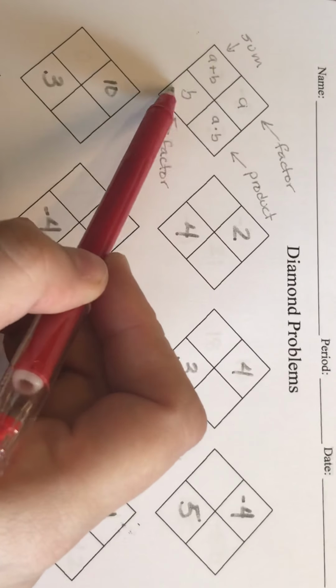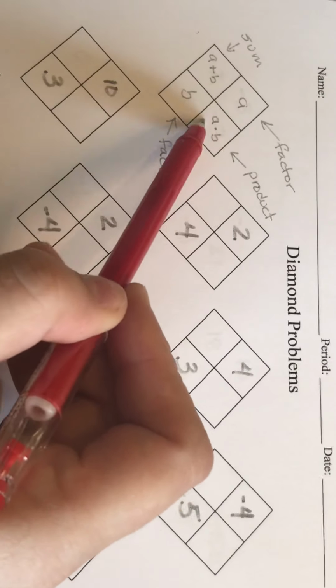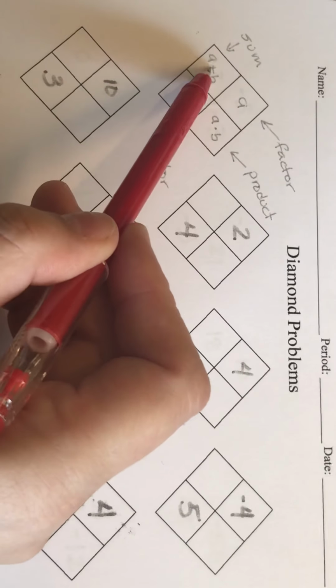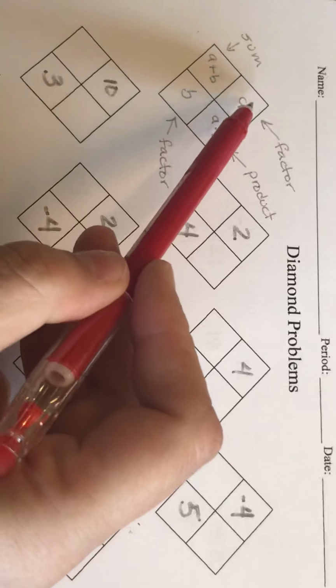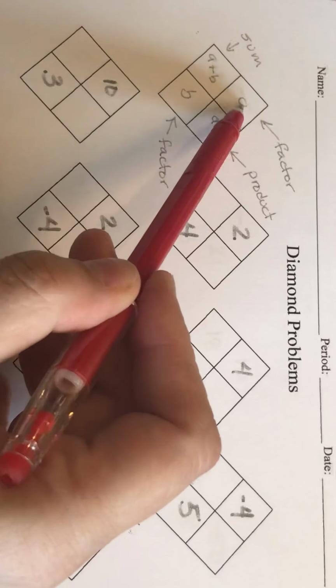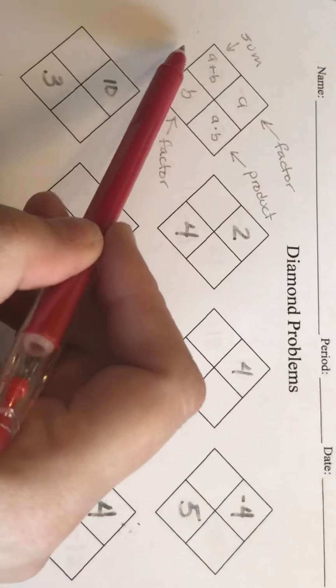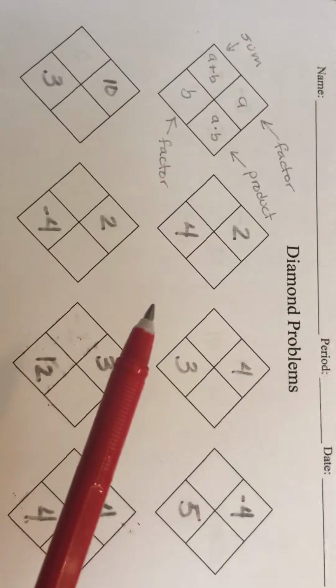And you take those two numbers and multiply them to get the number on the right, and you add them to get the number on the left. So again, factors are on top and bottom. To the right, you're going to multiply. To the left, you're going to add.